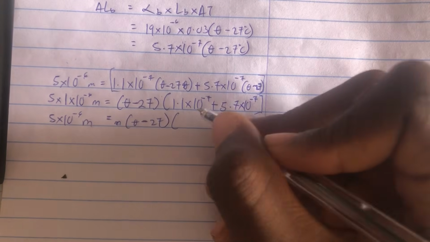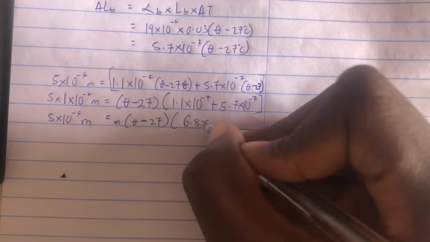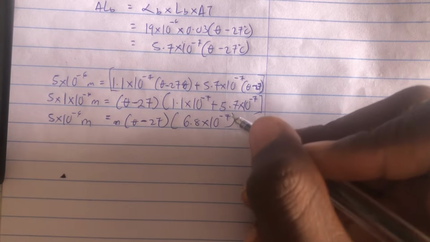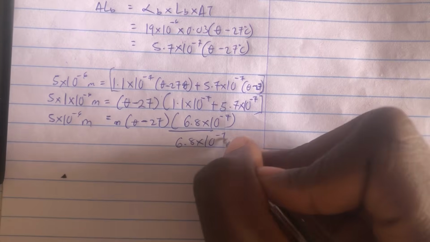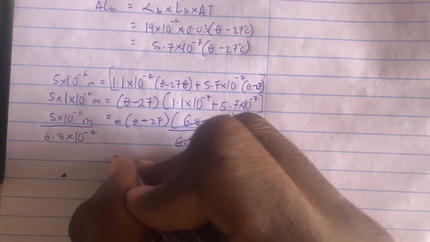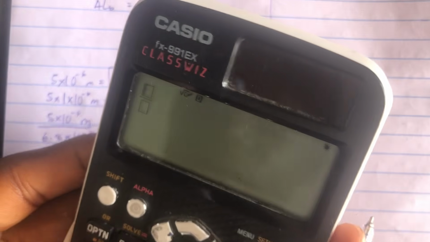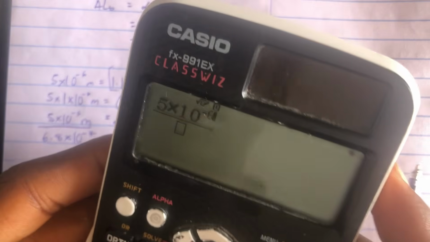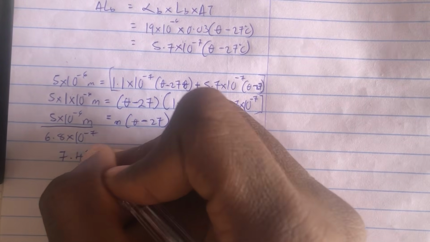Then let's add this together. 1.1 plus 5.7 will be 6.8 times 10 raised to power minus 7. So you have to just divide both sides by 6.8 times 10 to the power minus 7. Just cancel this, and we're left with theta minus 27 equals 5 times 10 raised to power minus 6 divided by 6.8 times 10 raised to power minus 7. That gives 7.35, that gives 7.4 degrees Celsius.